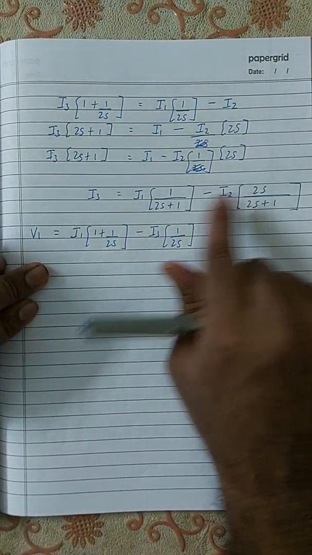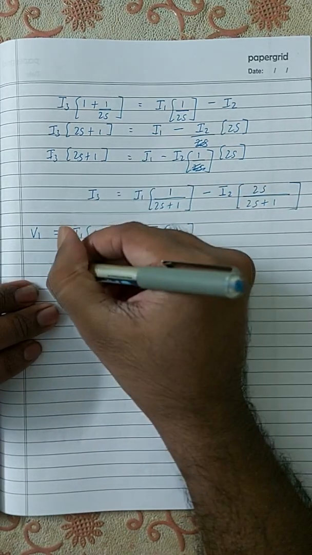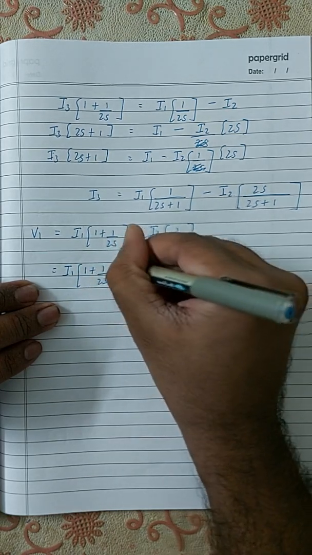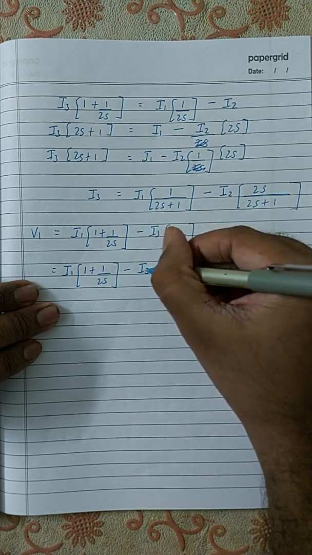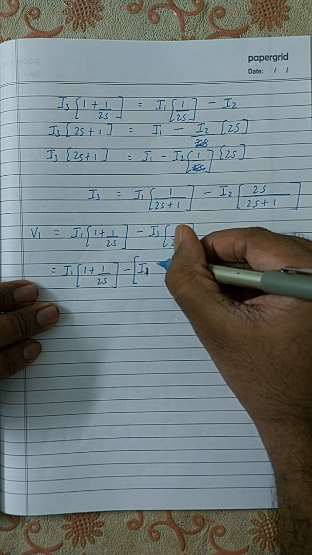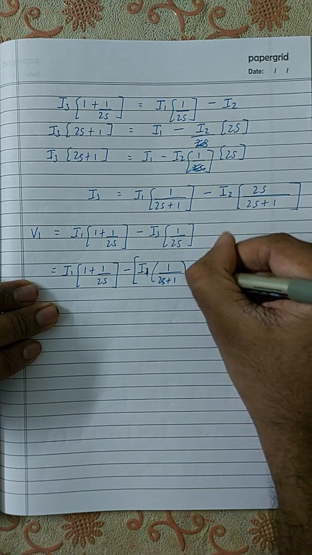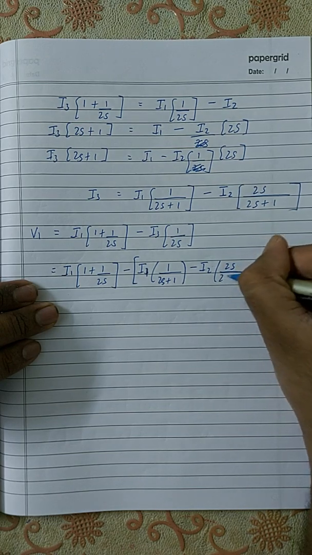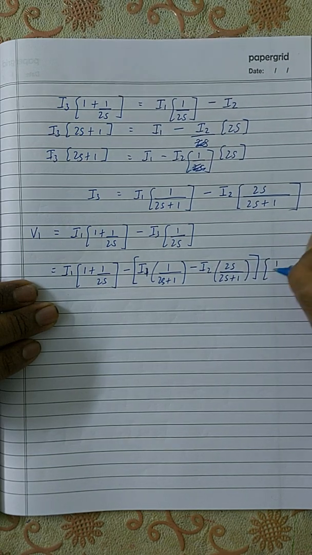So now I will apply the value of I3, that is this equation, over here. So this will become I1 into 1 plus 1 by 2s minus I1 into 1 by 2s plus 1 minus I2 into 2s by 2s plus 1, into 1 by 2s.